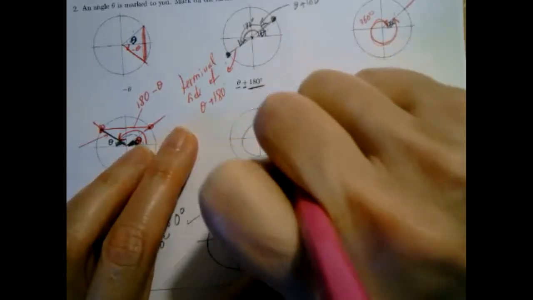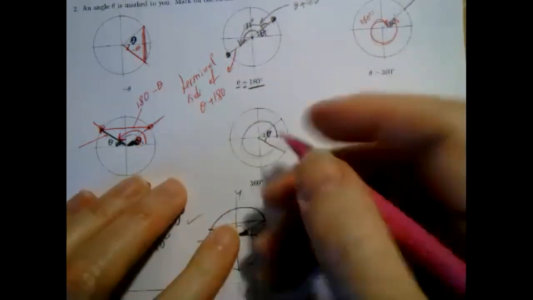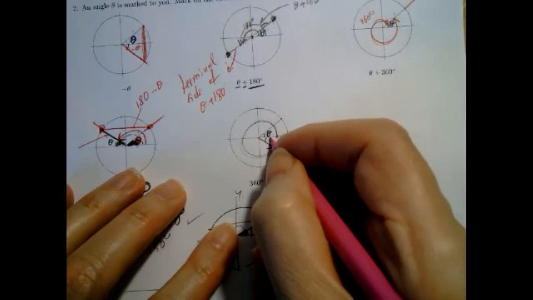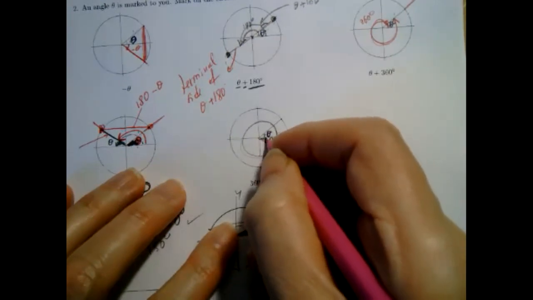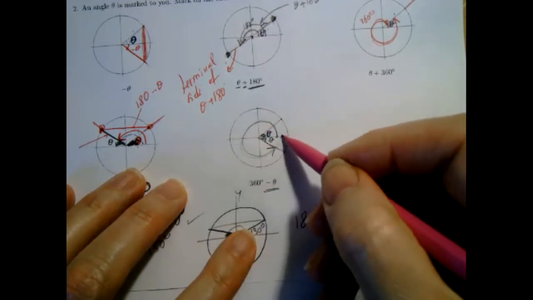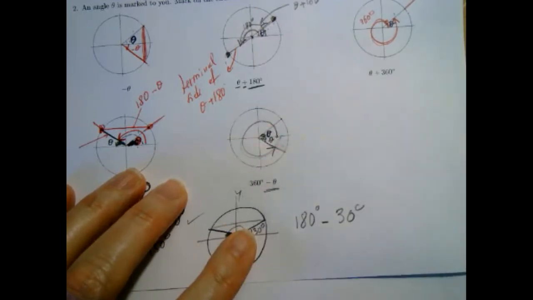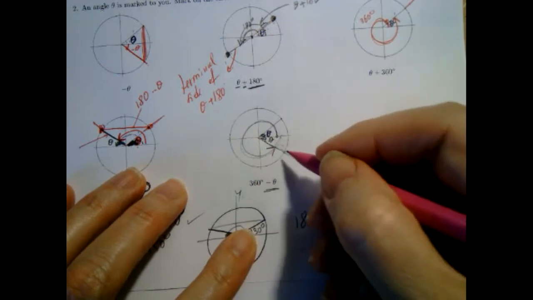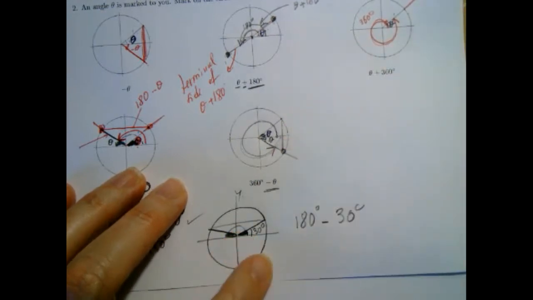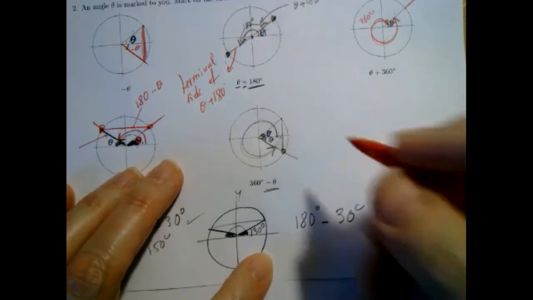So I'm going to erase this little piece right there. This piece here is theta, and those are absolutely equal. So it's 360, a full rotation, but I'm going to take theta away from it, and I'm going to end up right here. So it's a reflection with respect to the x-axis. And that's really the terminal side.